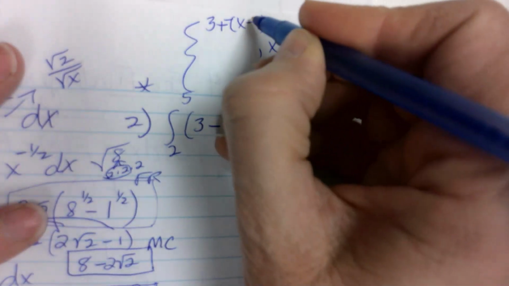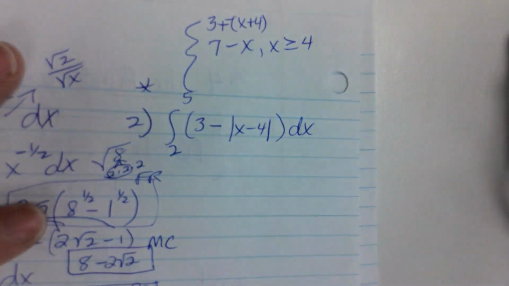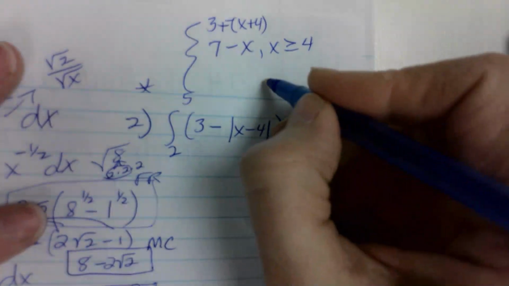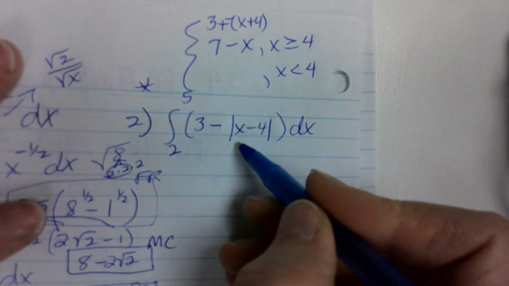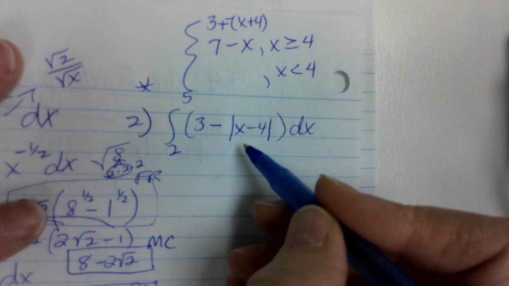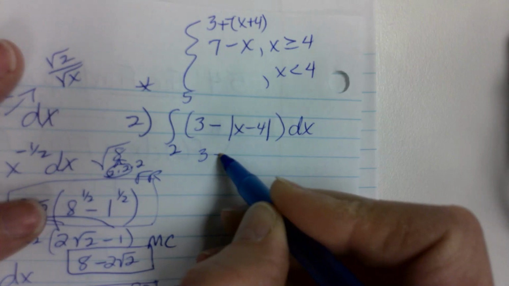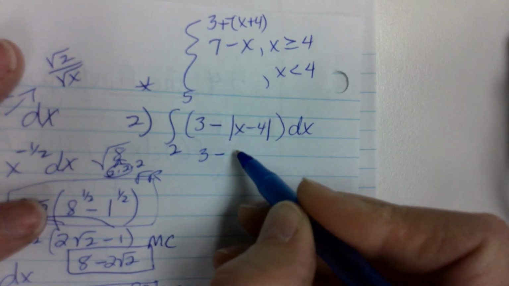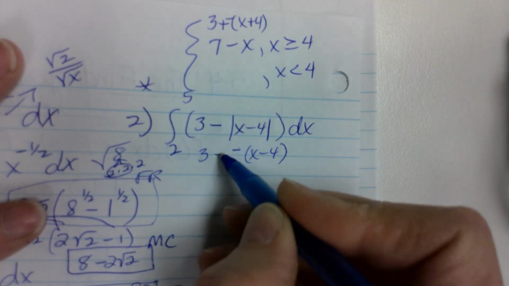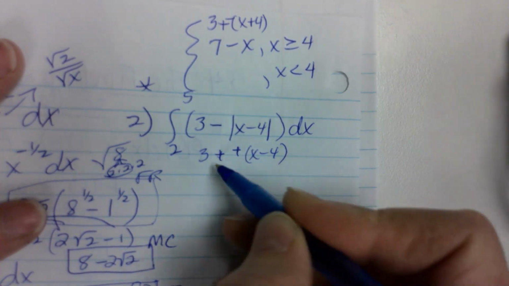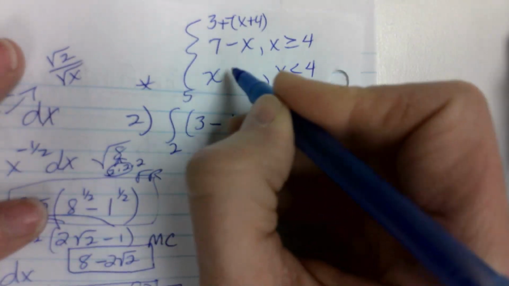Distribute the negative. I'm seeing a 7 minus x. Is that what you're seeing? But for the x's that are less than 4, what would I have to replace that thing with to make sure I made it positive? The opposite. But minus a negative would be the same as positive. So are you seeing x minus 1 for this one?